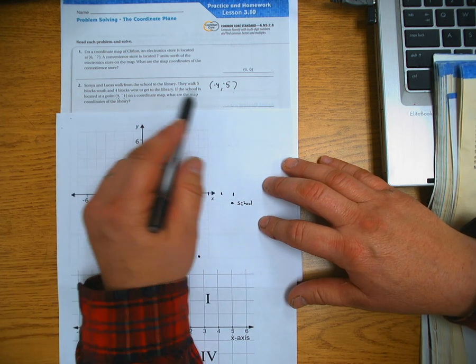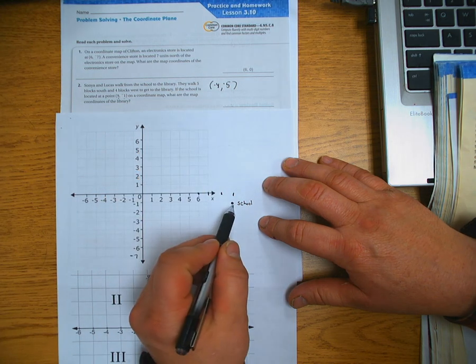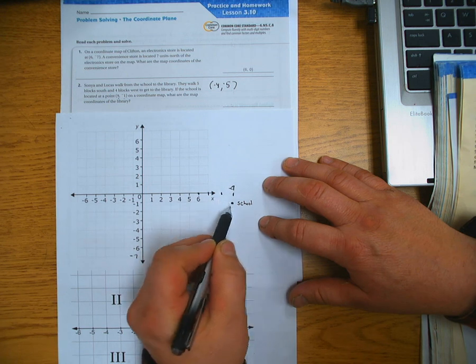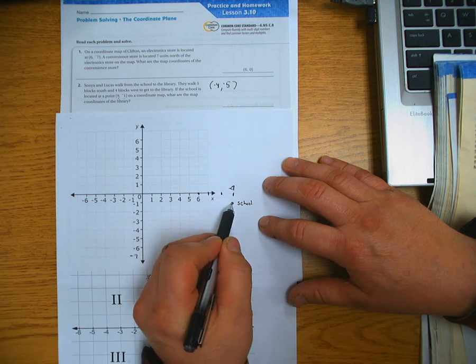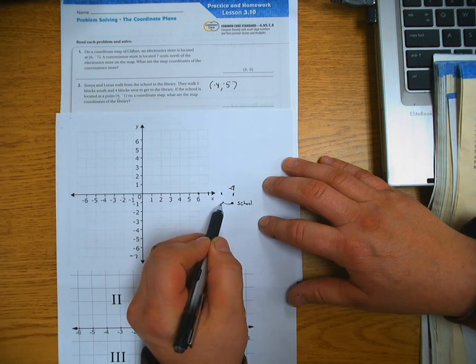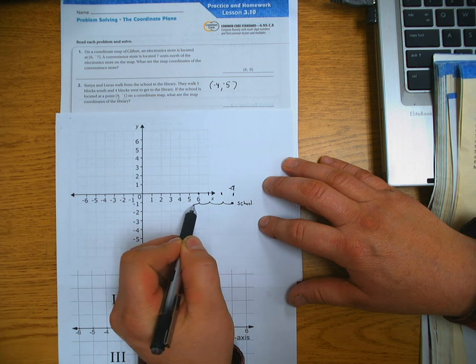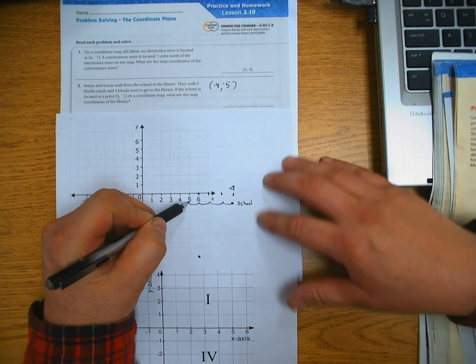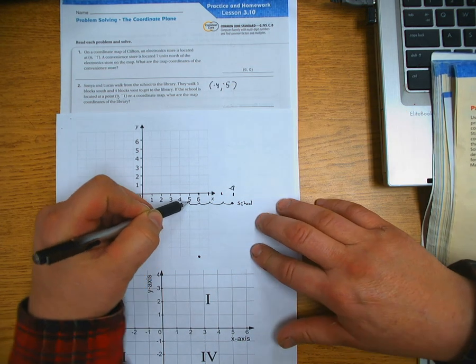So 4 blocks west, so -4. I'm here at 9, so back 4: 8, 7, 6, 5, and then south 5. So down 5.